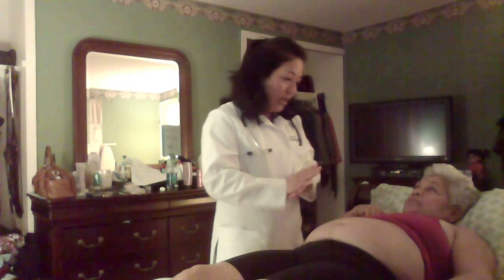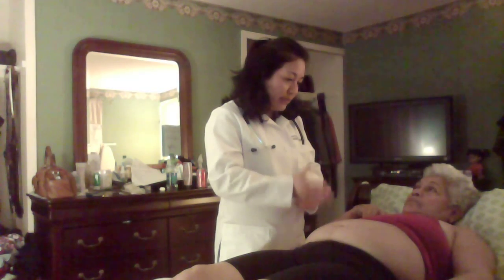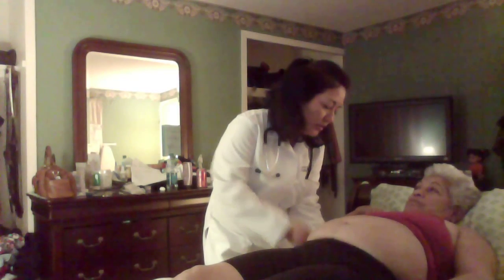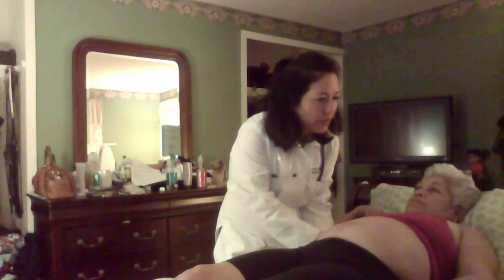Now, the next step to conduct will be the deep palpation. And with the deep palpation, we actually focus on three organs, and that will be the liver, the spleen, and the kidneys. So for this one, I'm just going to put my right hand on your mid to lower back, and then I'm going to ask you to take a deep breath for me. Deep breath, and there you go. Let go. Very good. And I'm trying to palpate for the liver, the edge.